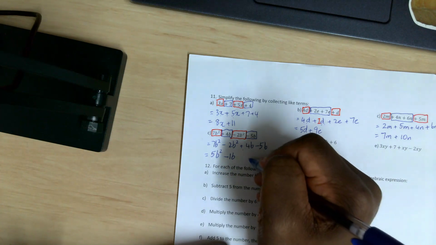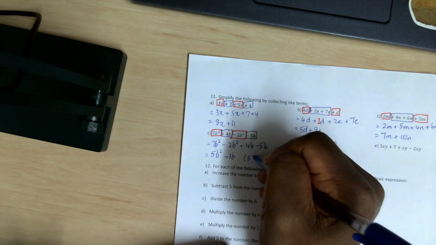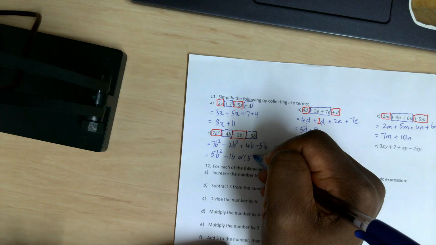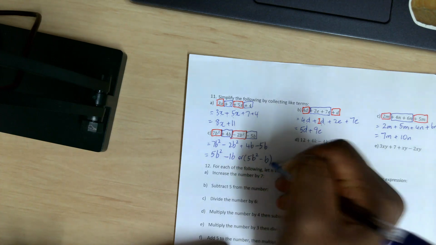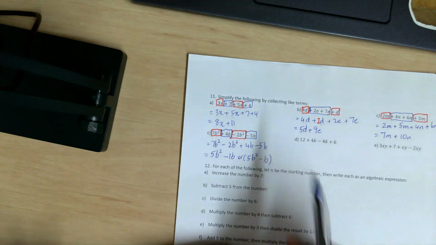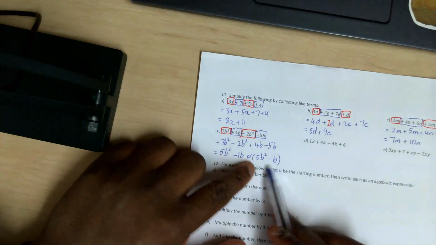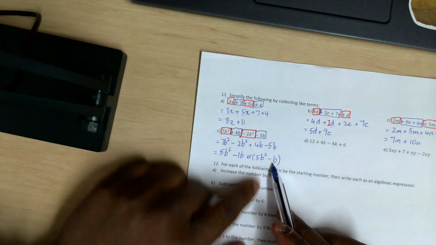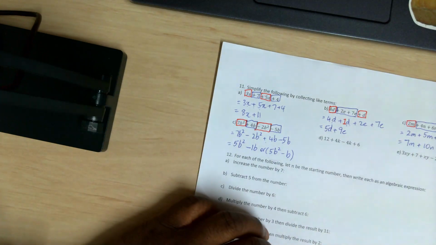You can also write this as 5b squared take b, that's all. You don't have to put the brackets, I'm just showing you that's another way of writing it. You don't have to put the 1 in the front, it's still the same thing.